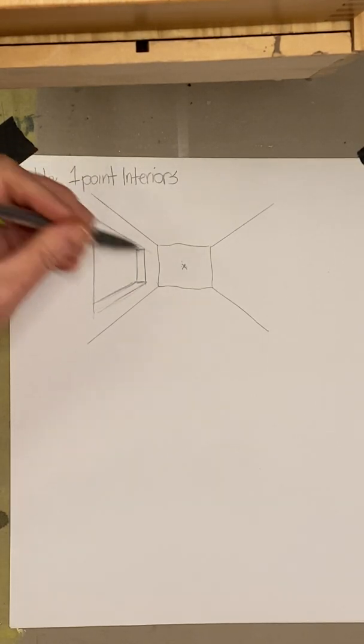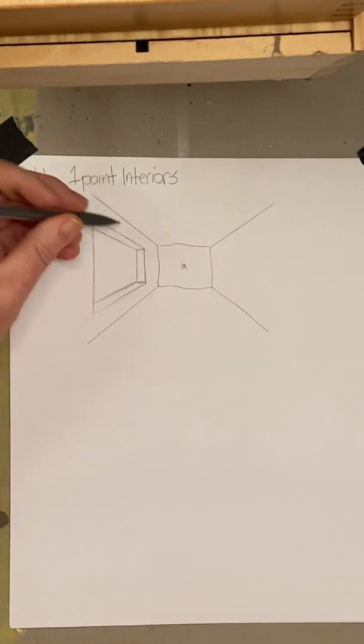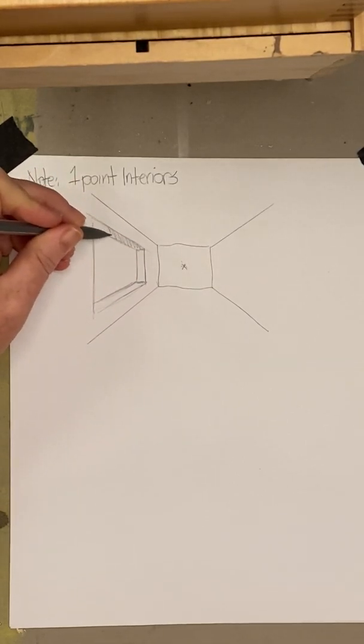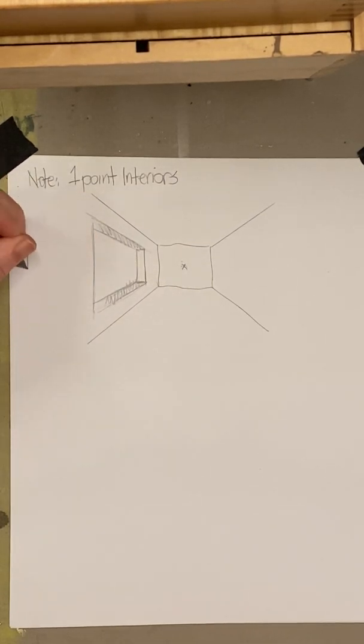In this case, you notice we put the X in the middle, and we're able to see the bottom of the window, and we are able to see the top of the window, because this is the human view.